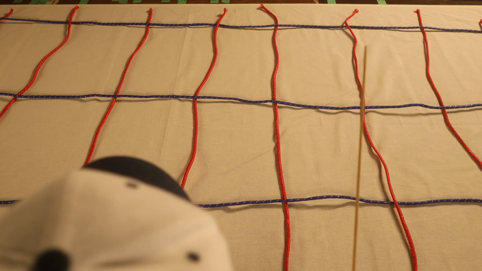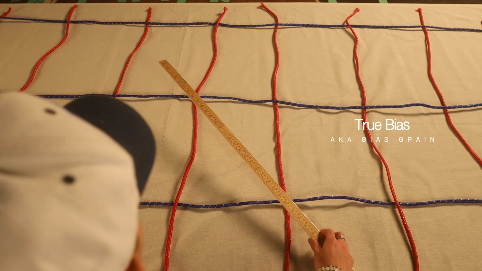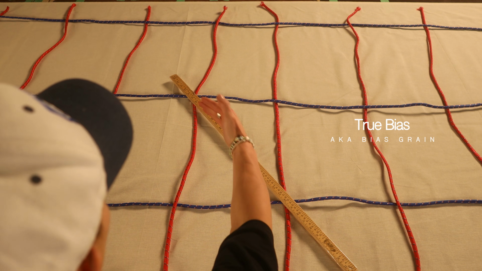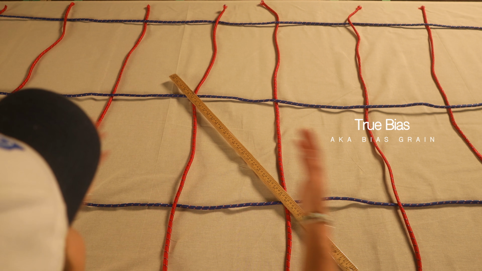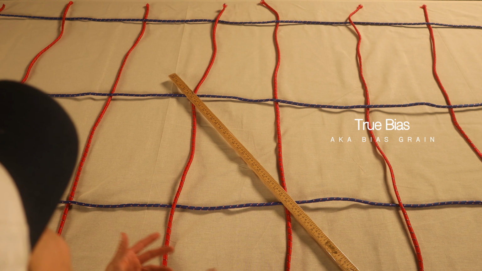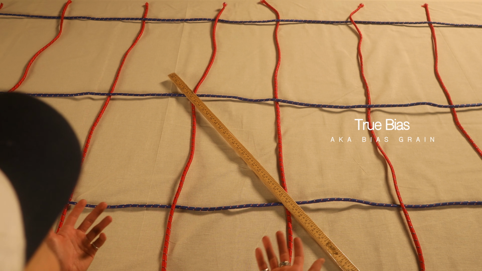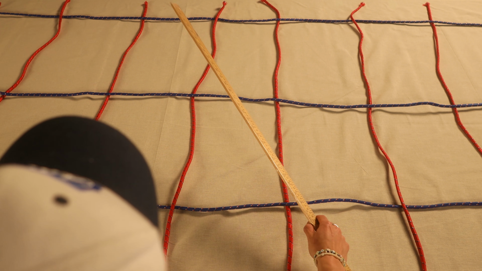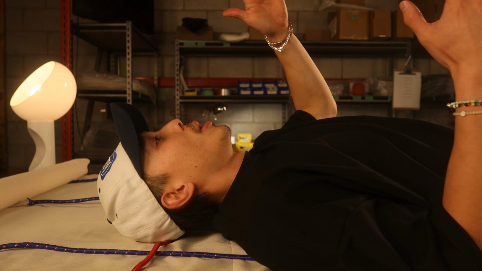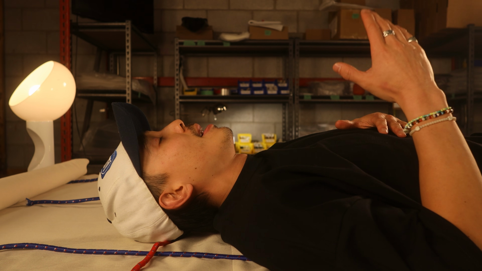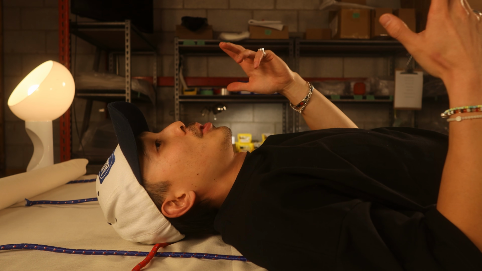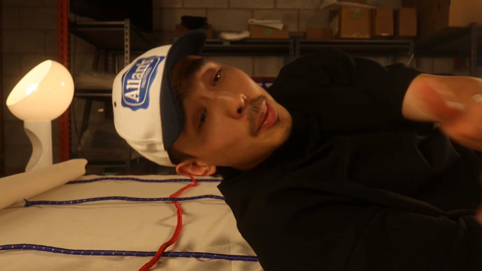The third grain line is the true bias, which runs diagonal, and this has the most stretch, but I didn't mention it earlier because it's rarely used, mostly because it's hard to handle and it won't hold its structure for as long. If you cut your fabric in the right direction, your clothes should hold their shape and hang the way they're supposed to. So keep this in mind next time you're sewing or fabric shopping.